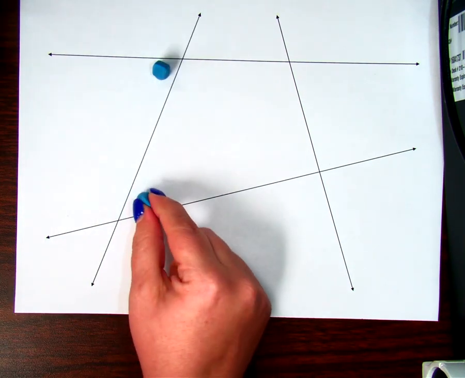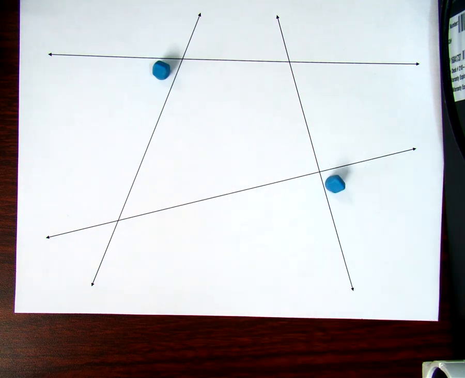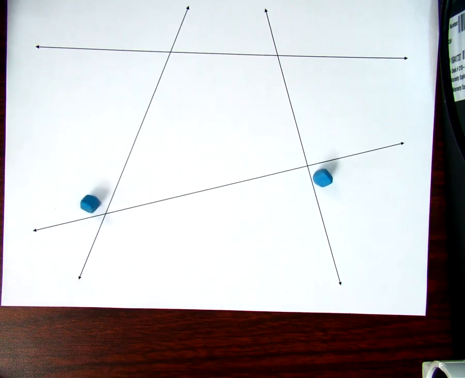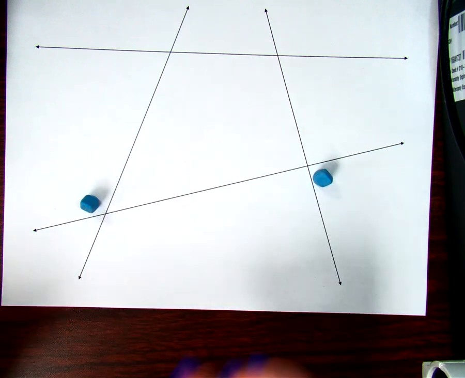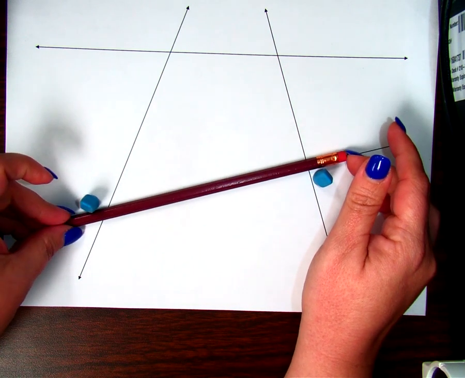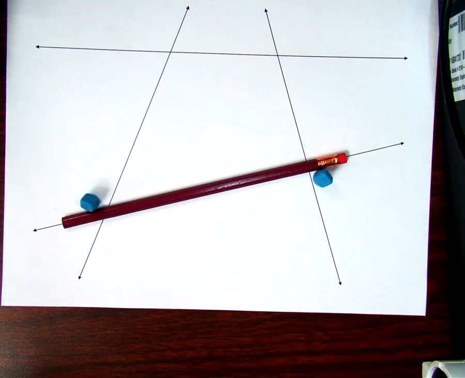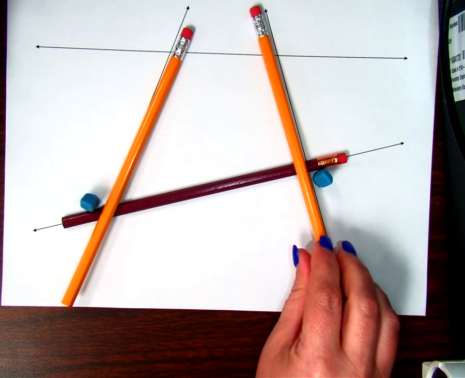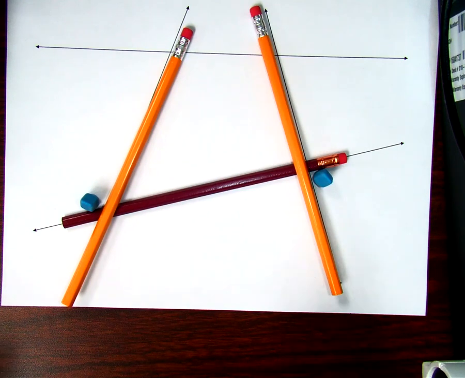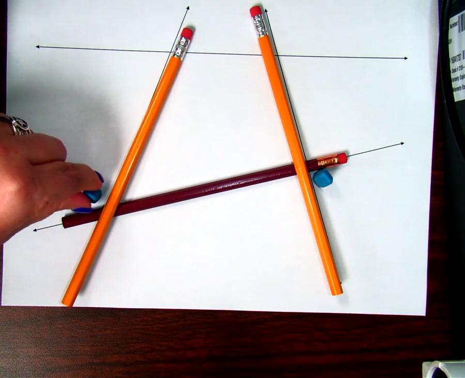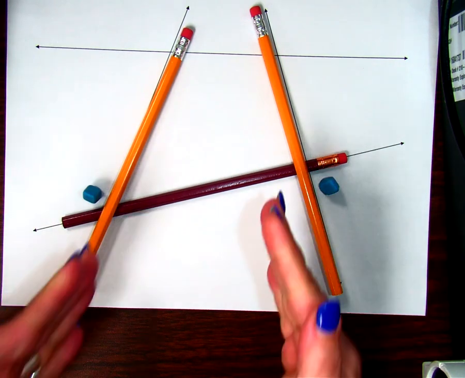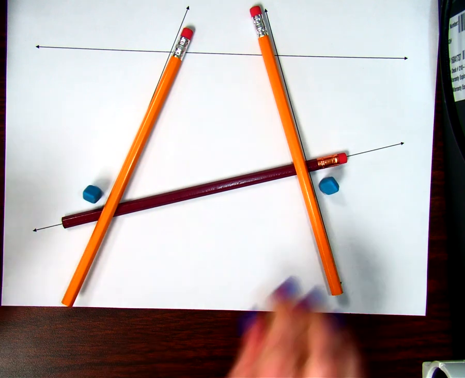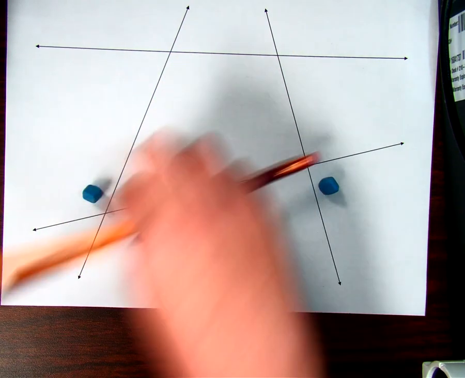Let's say I move this one out over here, and then I just slide this one down here. Okay, so now if I was going to drive from one angle to the other, I would have to drive along this street. So that becomes my transversal. And then these 2 are the intersecting lines. So the top line I don't care about at all. Okay, so now if I'm looking at these 2, I can see one is above the transversal, one's below the transversal, and they're outside the yellow pencils. So these are alternate exterior. Okay, all right, let's look at another one.